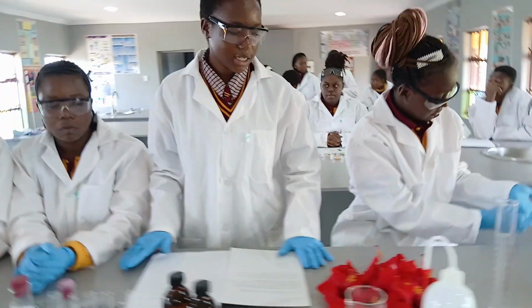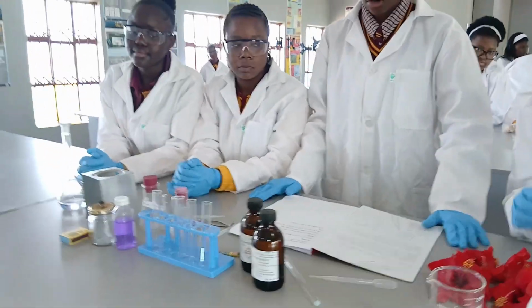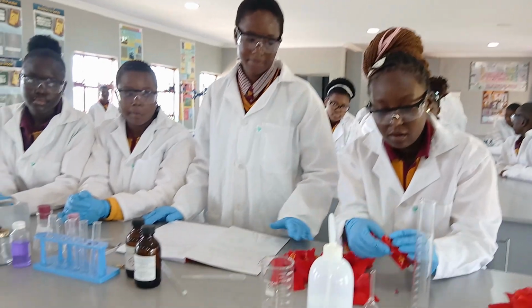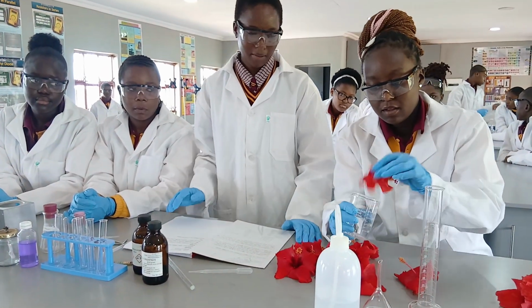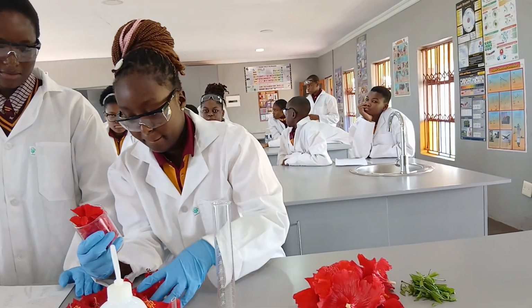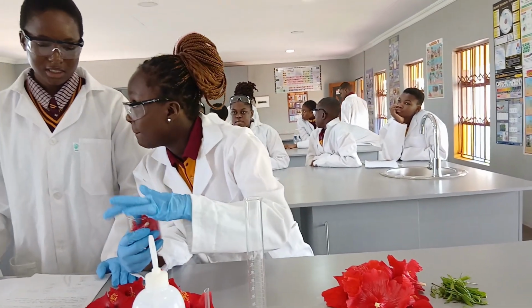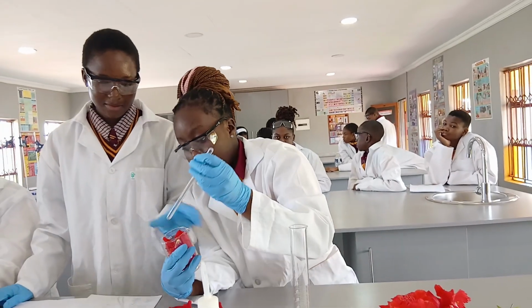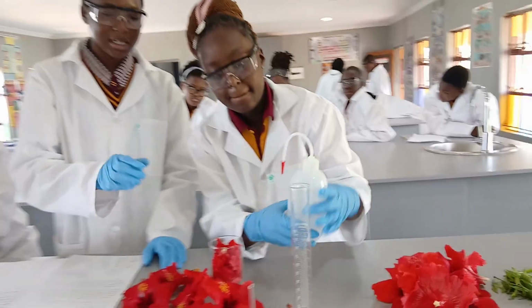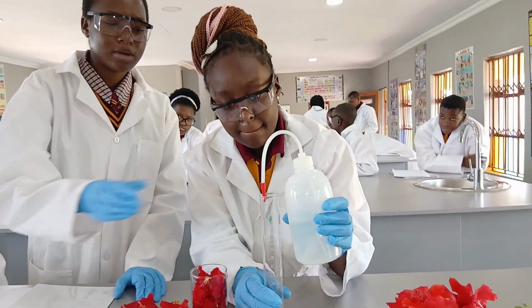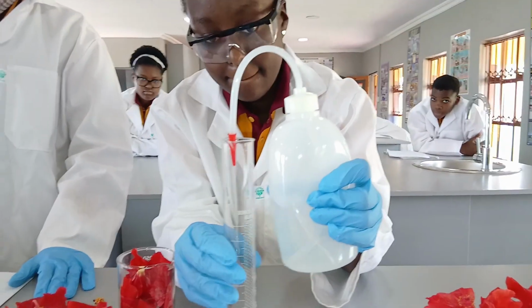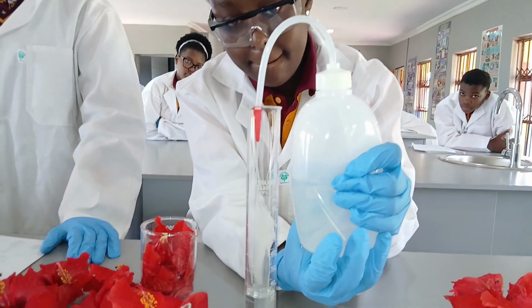So firstly, we'll need about 10 to 15 grams of hibiscus flower, and we'll be placing them into our beaker. And then we'll measure our water using our measuring cylinder. So we are going to measure our distilled water up to 100 milliliters.